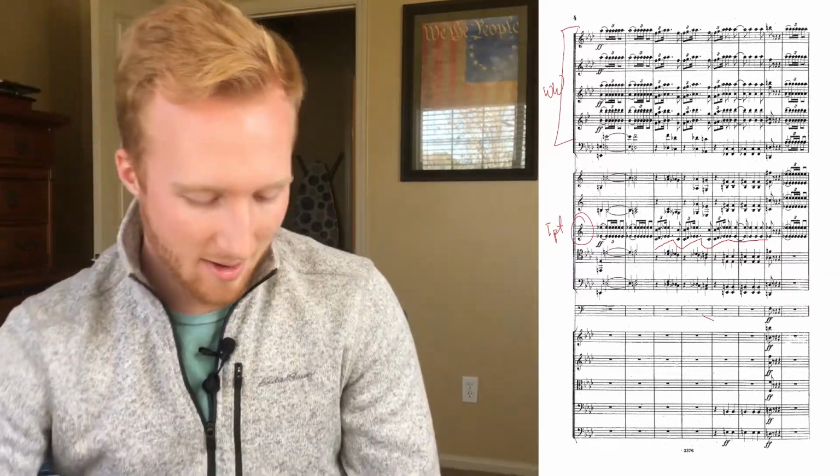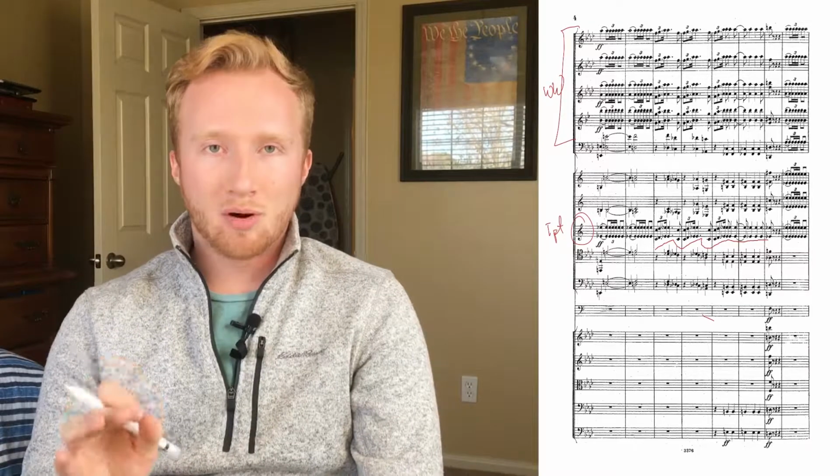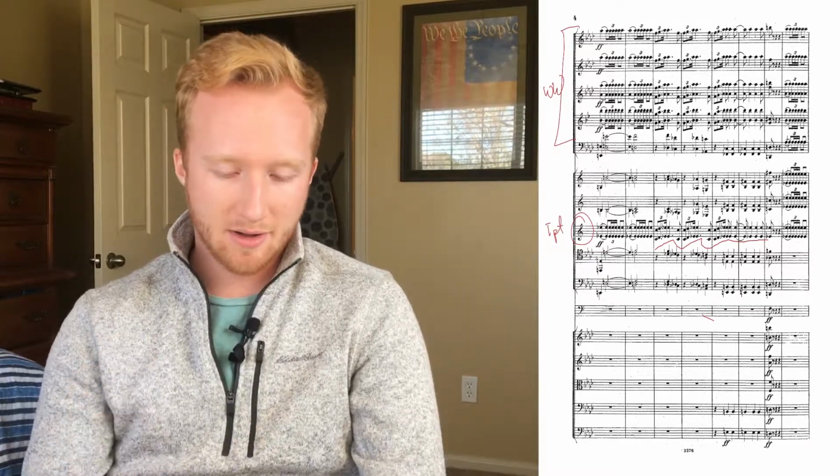Very cool little rhythmic modification that Tchaikovsky makes here. But we're not worried so much about the individual parts yet. We'll get to that, but right now we're just thinking about the form, okay?